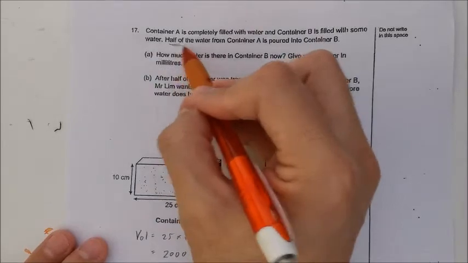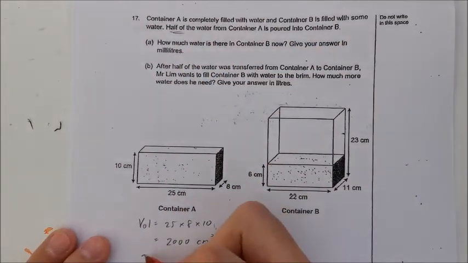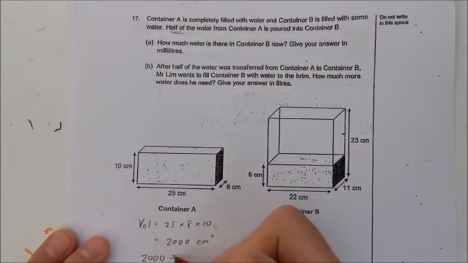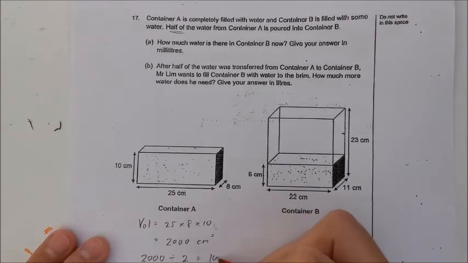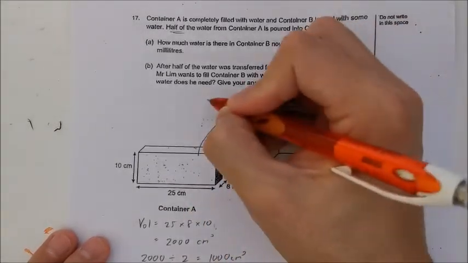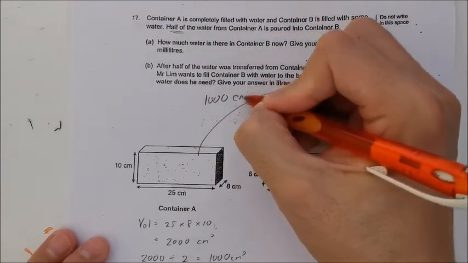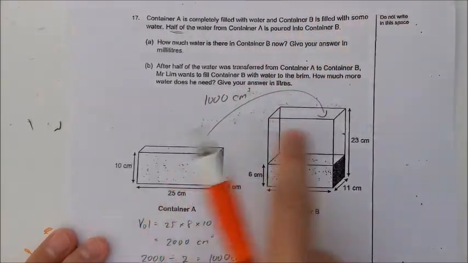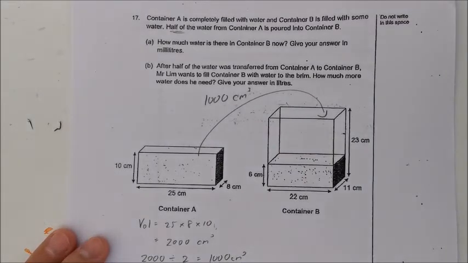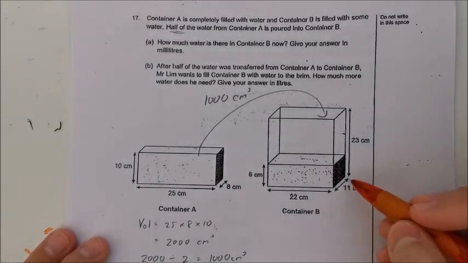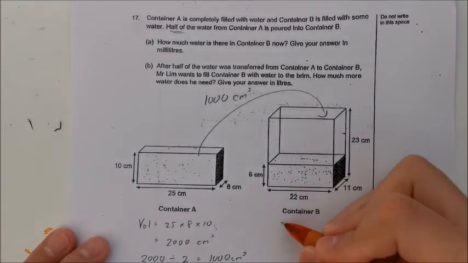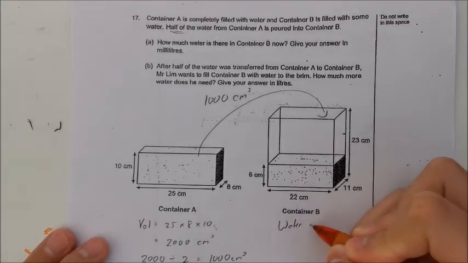Because it says half, we want to find out what is half of this 2000. Just divide by 2. We have 1000 cubic centimeter. So basically, we are pouring 1000 cubic centimeter of water from A to B. What's the amount of water in B at first?